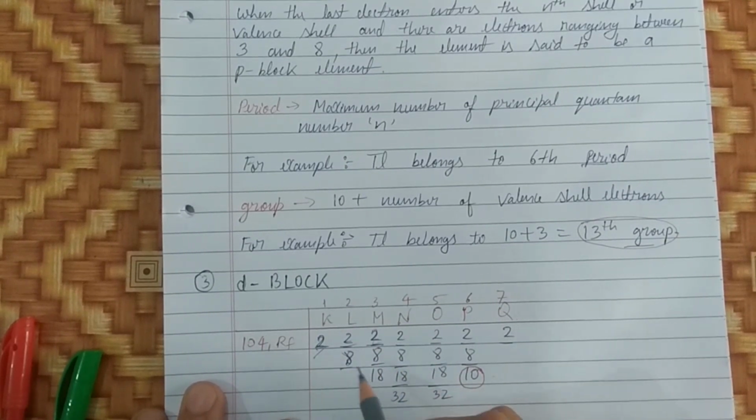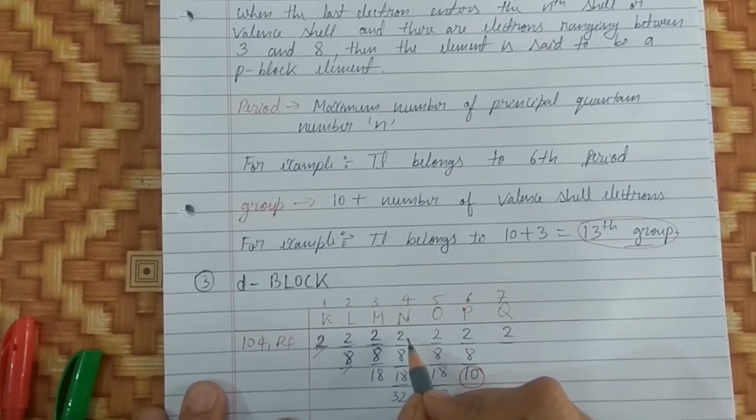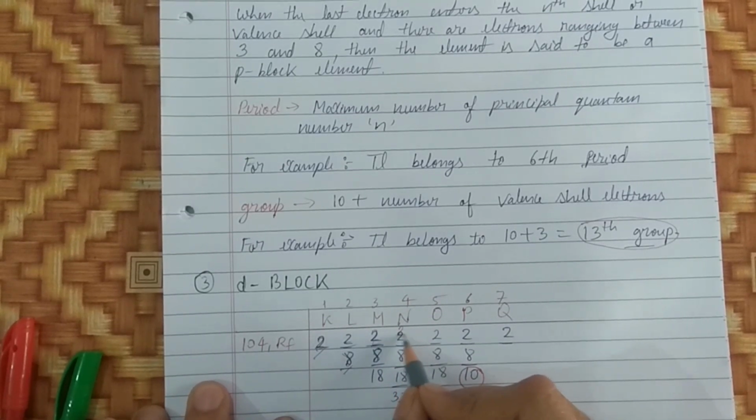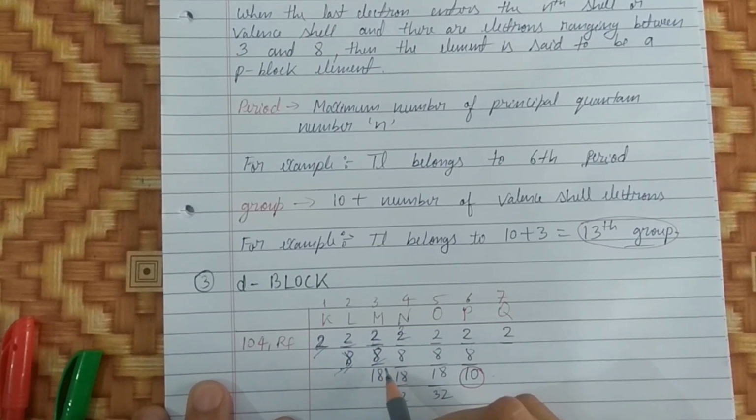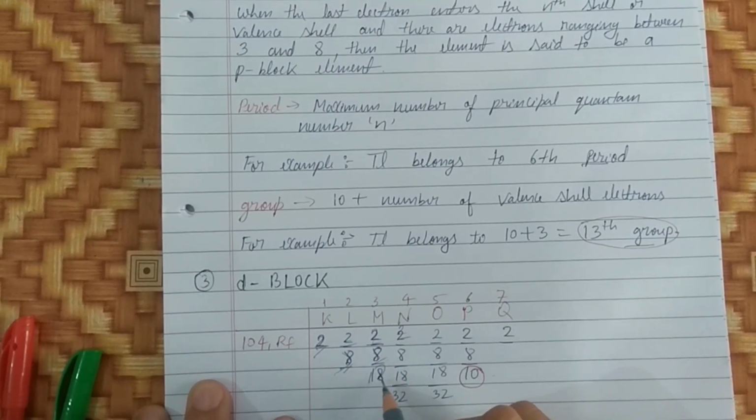Then we will check n-2, it's okay. We will check n-1, it's okay. So we'll move up to 8 here. Again we will move to the next shell. Then we will check n-2, it's okay. We will check n-1, it's having 8 electrons only. That's why we will move up to 18 electrons here.